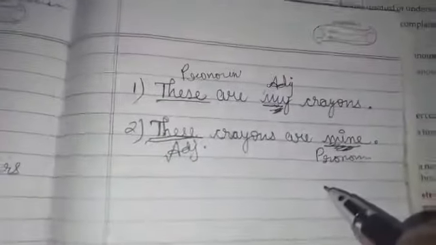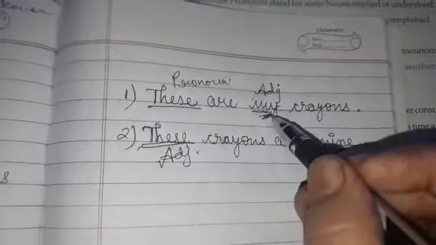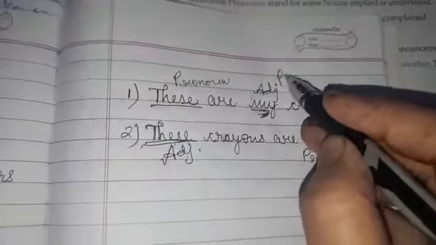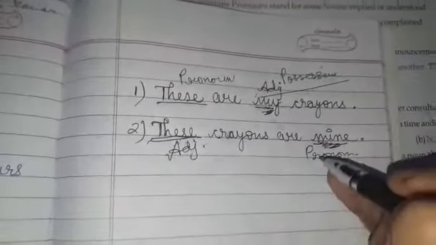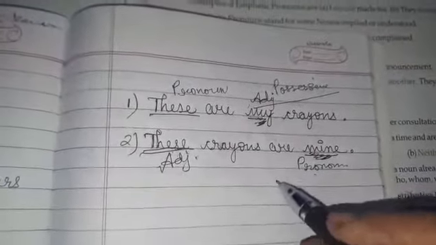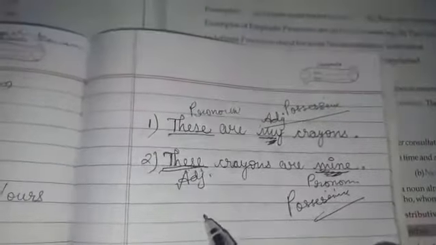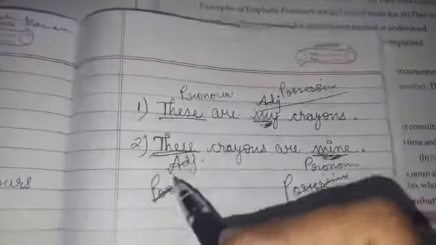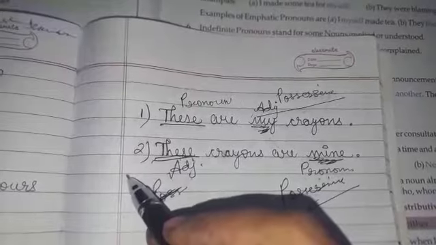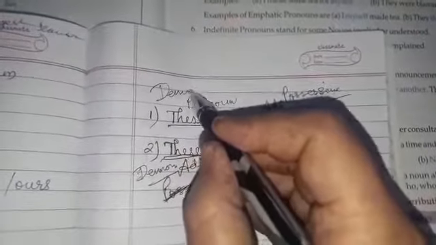Now you would be thinking what type of pronouns or adjectives these are. Of course, this word is an adjective. What type of adjective? Possessive adjective. And here this pronoun is a possessive pronoun. And this adjective here is a possessive adjective because no, it is a demonstrative adjective. And this pronoun here is a demonstrative pronoun.